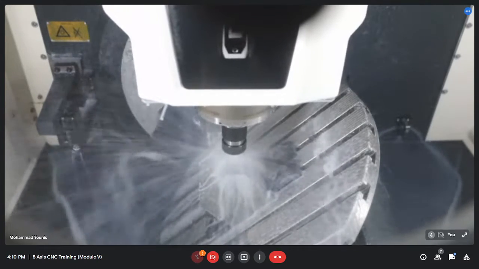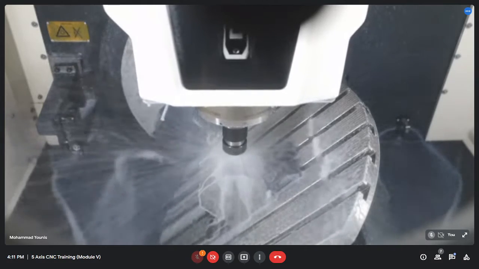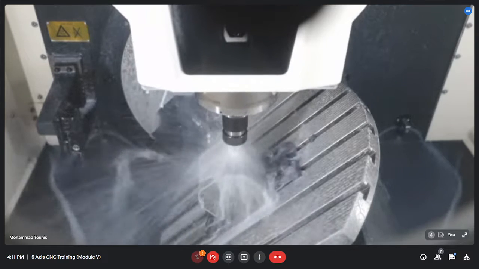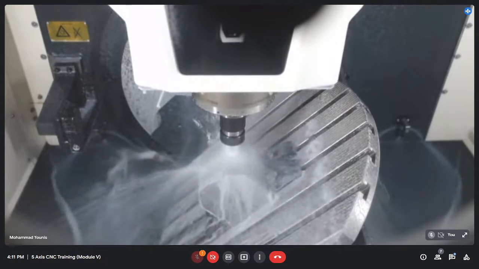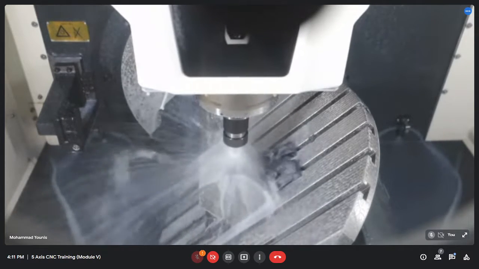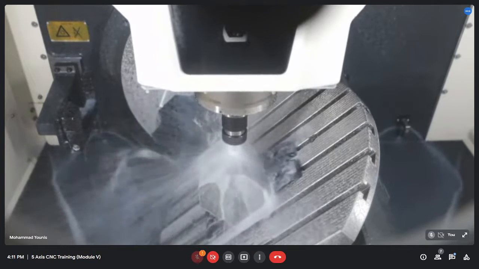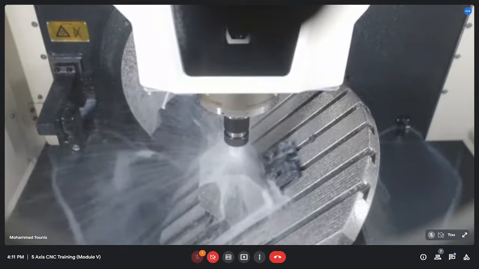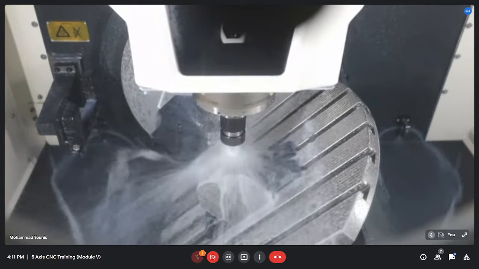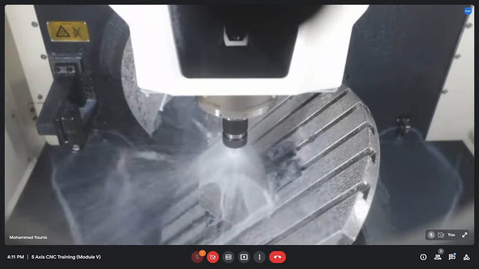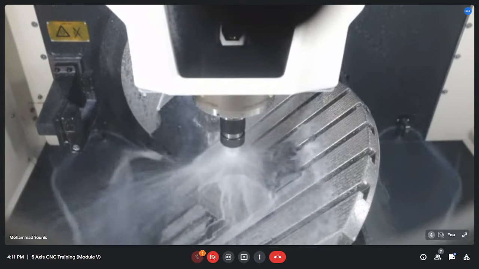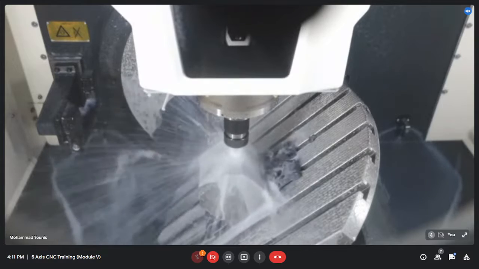And actually, this is 3 plus 2 axis machining.